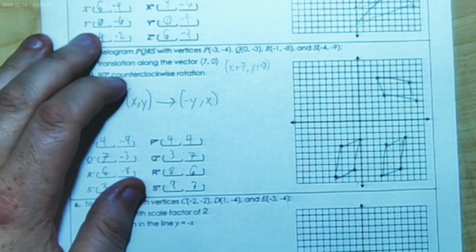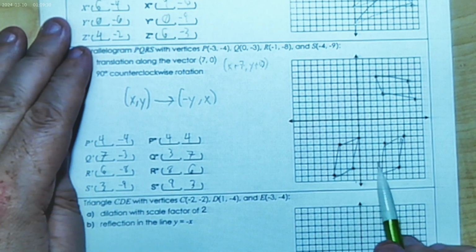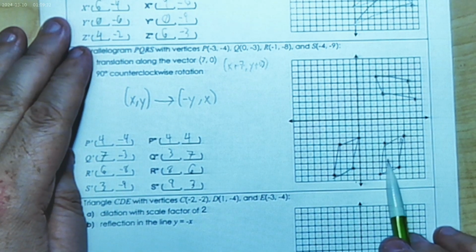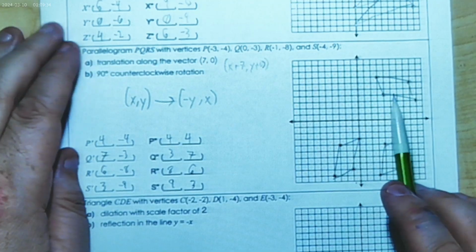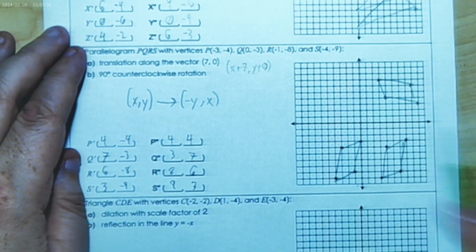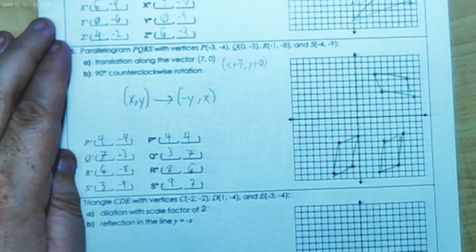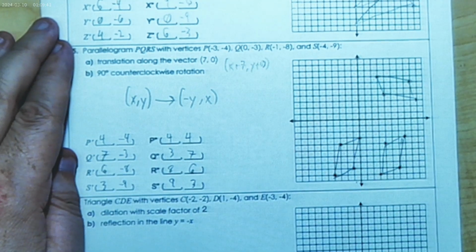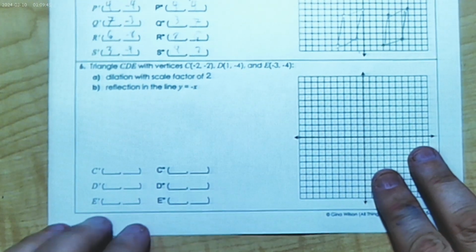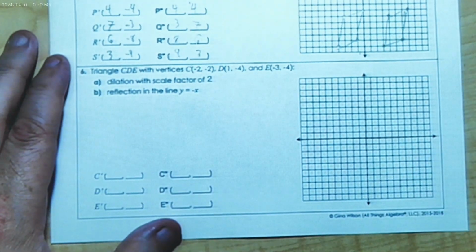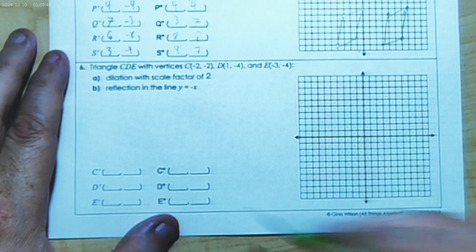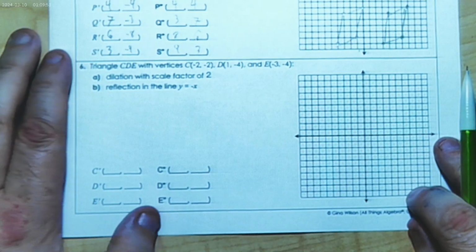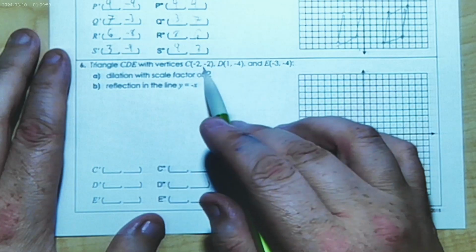There we go. So we started with this one, translated over here. Then we did a counterclockwise rotation. That's what we ended up with. So yeah, that's transformations in sequence. We still have one more, don't worry. But that's pretty much all we're doing: one transformation at a time with the different variables that we're creating. So I've got triangle CDE with these vertices.